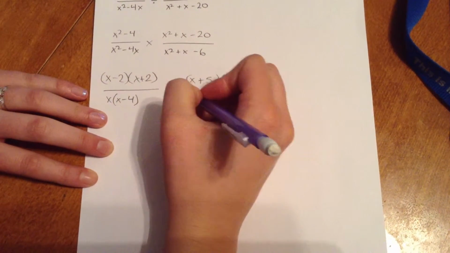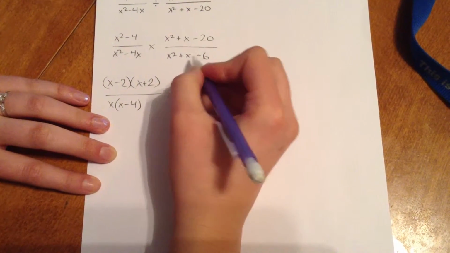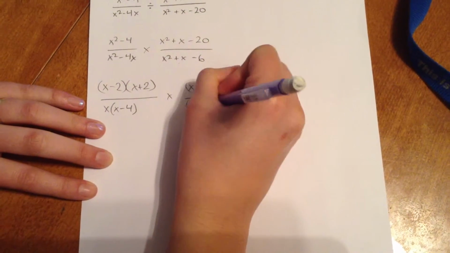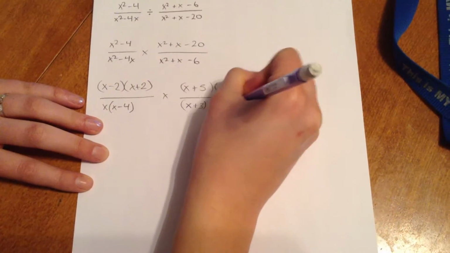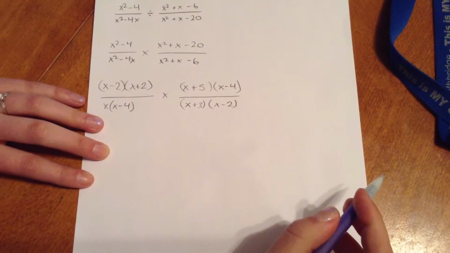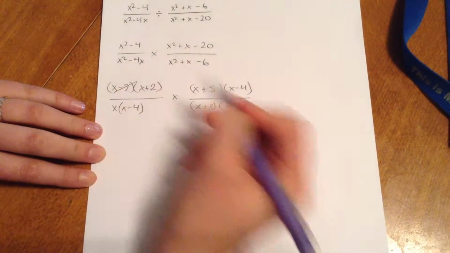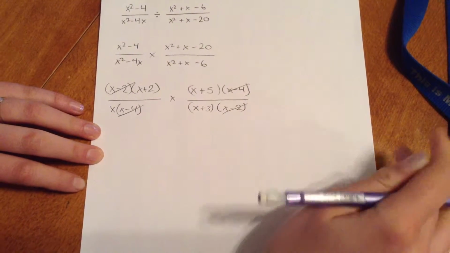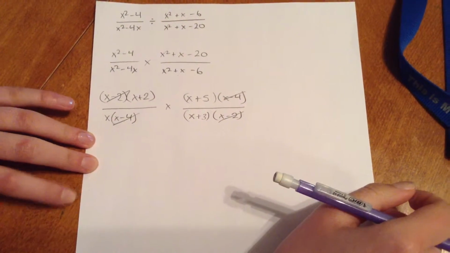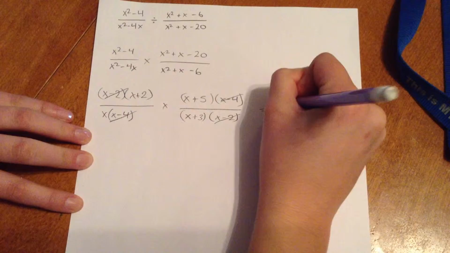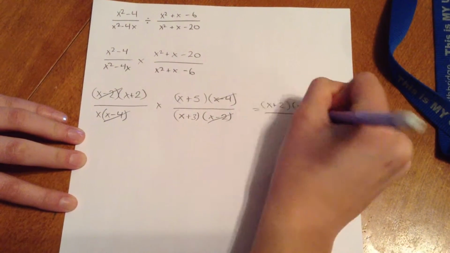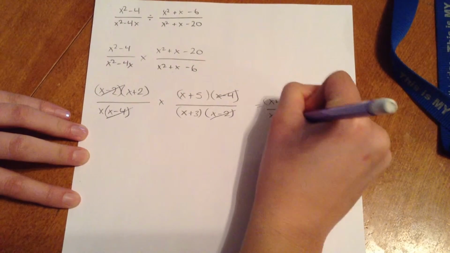So on this one, we want to multiply to give negative 6 and add to give positive 1. So we're going to have x plus 3 times x minus 2. So cancel out common terms. x minus 2, x minus 2, x minus 4, x minus 4. So we are going to be left with x plus 2 on the top times x plus 5 divided by x times x plus 3.